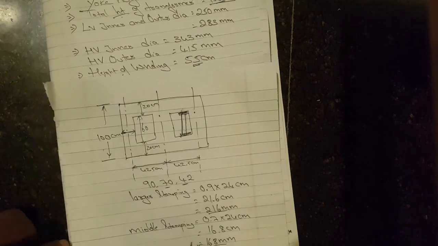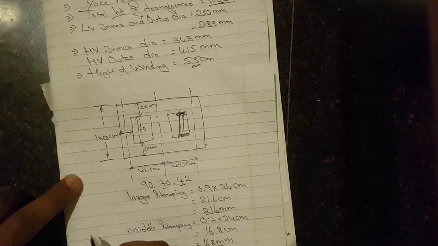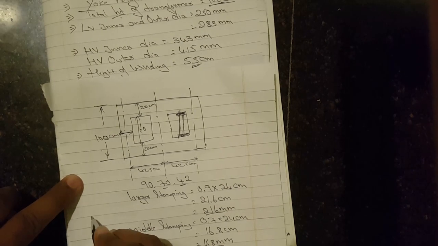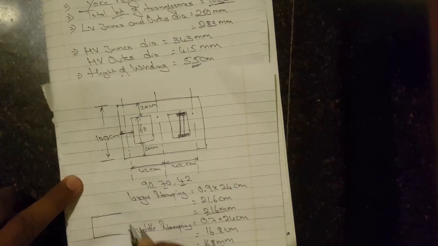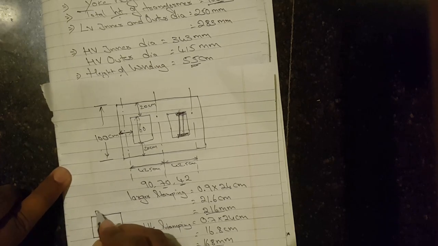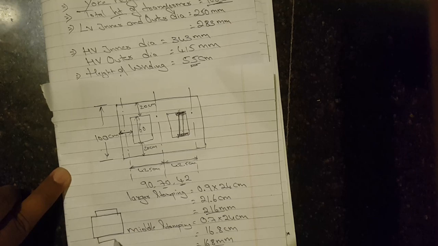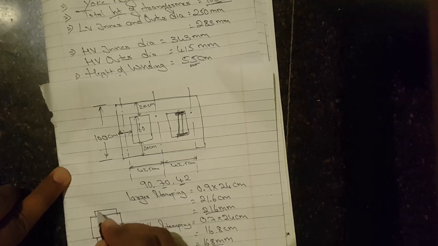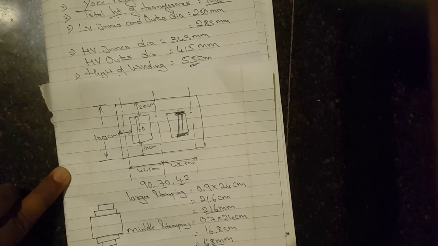So how does the three-step core actually look? As we know, this is your first single step. This is a two-step core, but it is a three-step. So this is your three-step core. In this, the largest width, the larger stamping, is 216 mm, and this is the middle stamping.